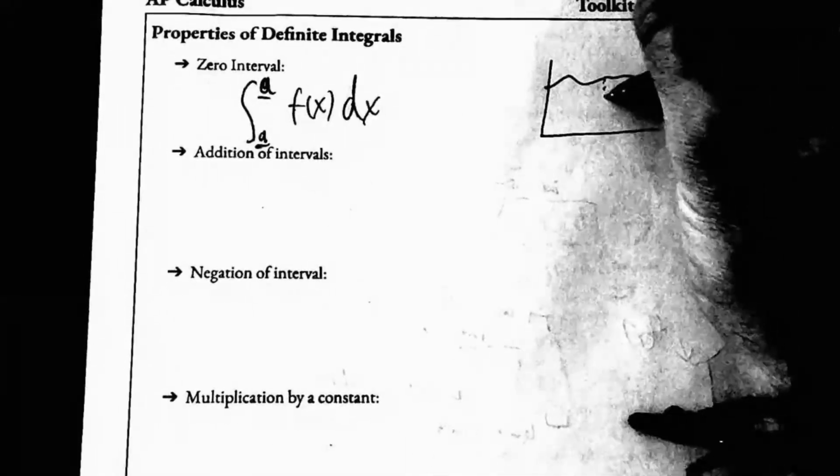So again, visually looking at what that might look like, you have some function, and you notice that a and a, this could be 1 and 1, 2 and 2. These are just a number. This is an a. It's just this. There's this infinitesimally small rectangle, and that has an area of 0. So that's the first property.